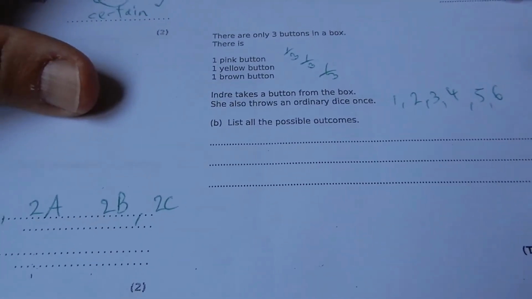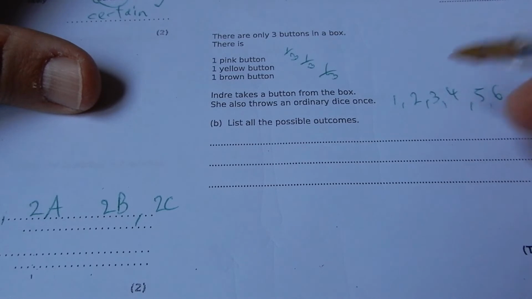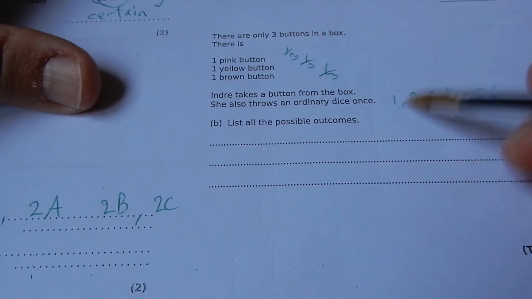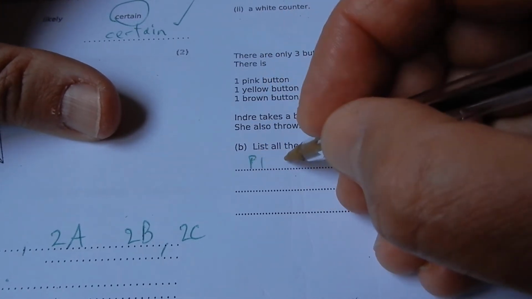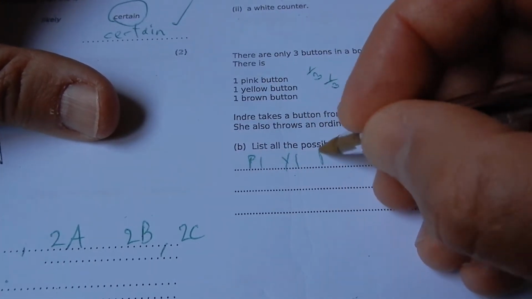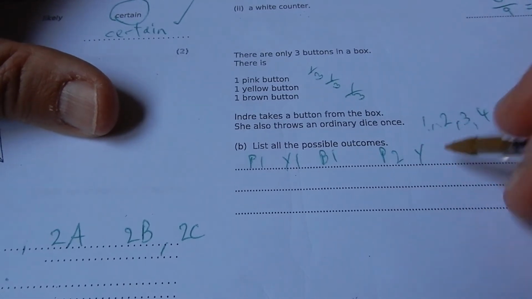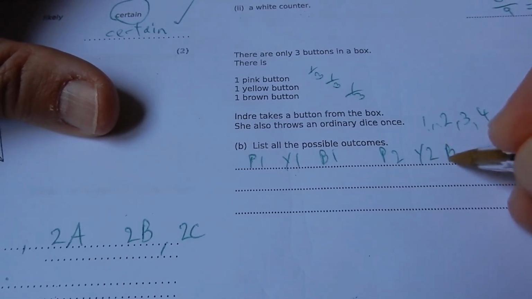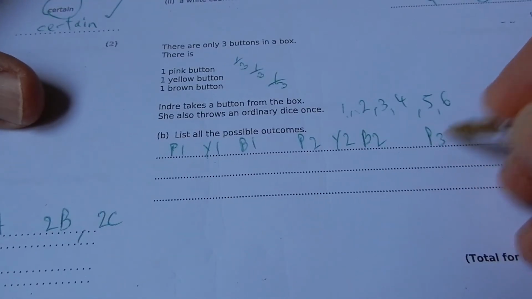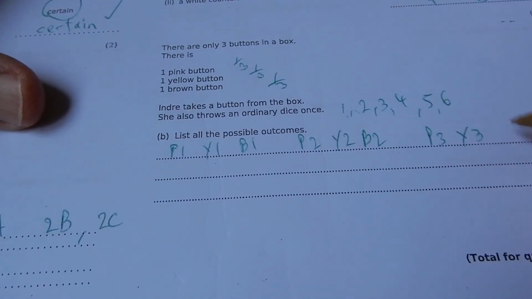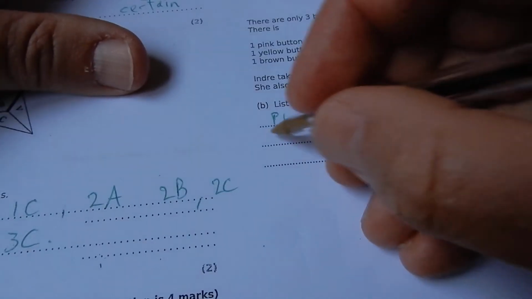Okay, here we go. So it could be pink 1, yellow 1, brown 1. Pink 2, yellow 2, brown 2. Pink 3, yellow 3, brown 3.